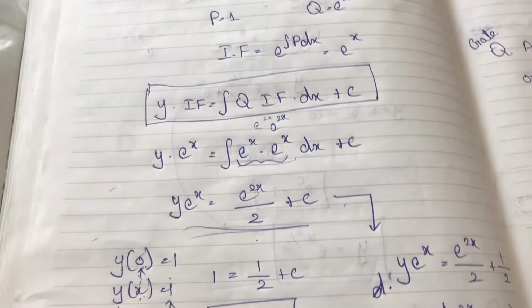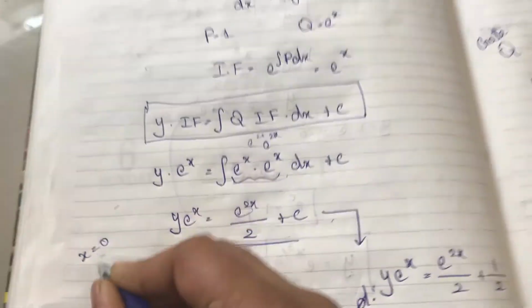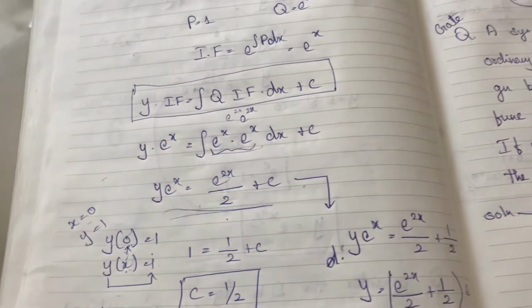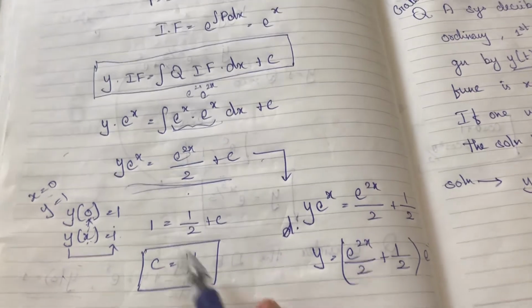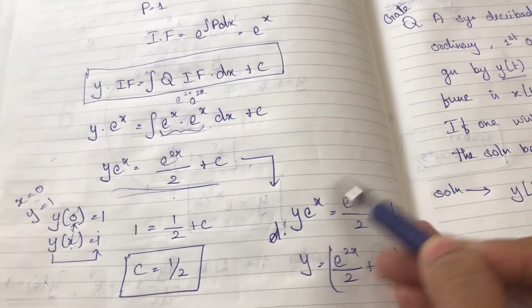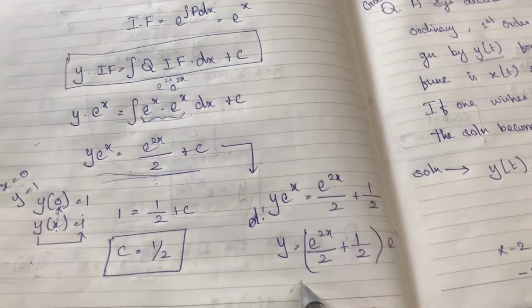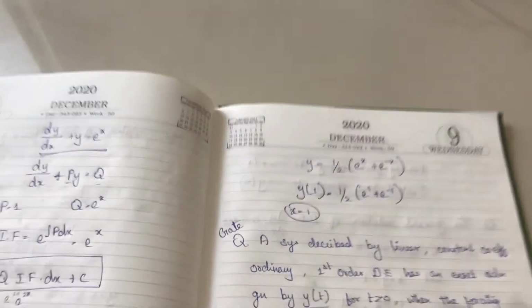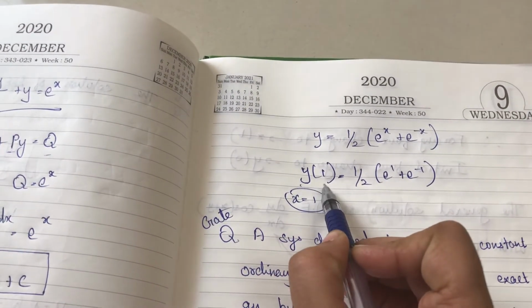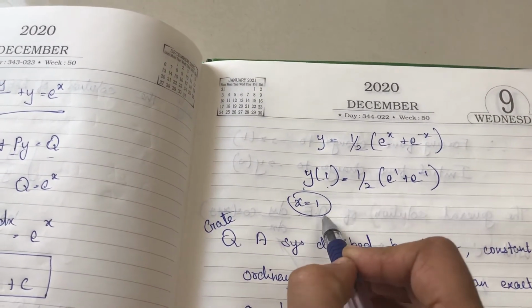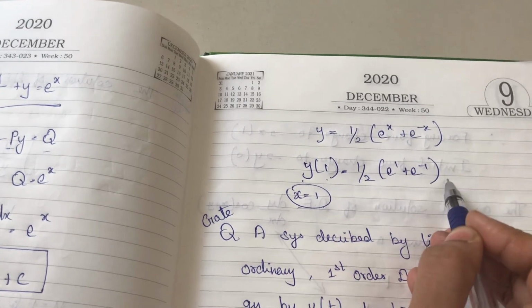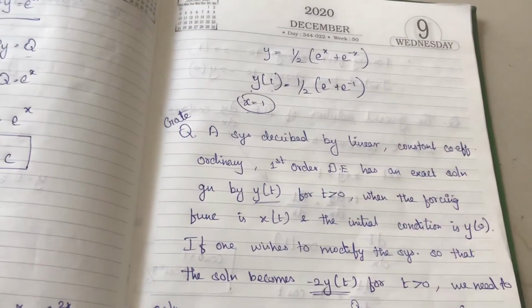So the points are x equal to 0 and y equal to 1. Substitute those points here, you will get the c value, substitute the c value here and you will get the equation. After that you need to find y of 1. Y of 1 is what? X equal to 1. So substitute the value here and you will get the answer.